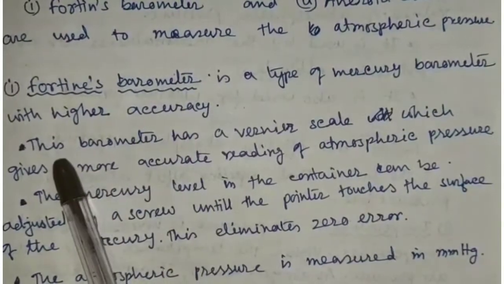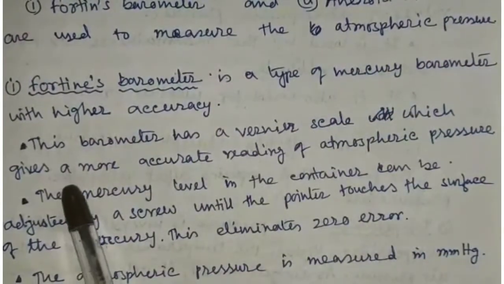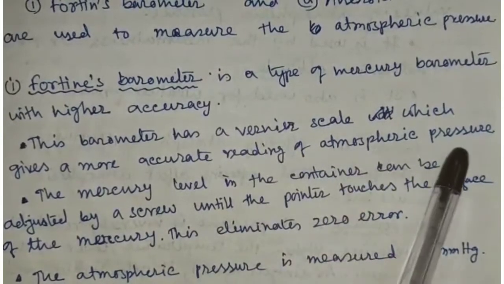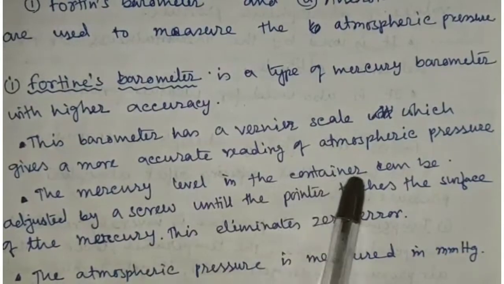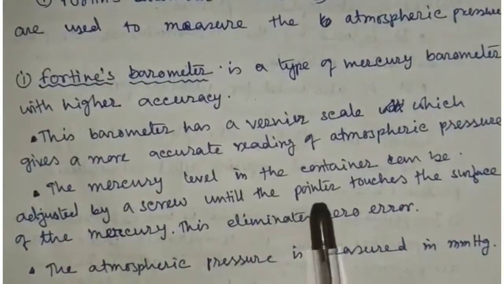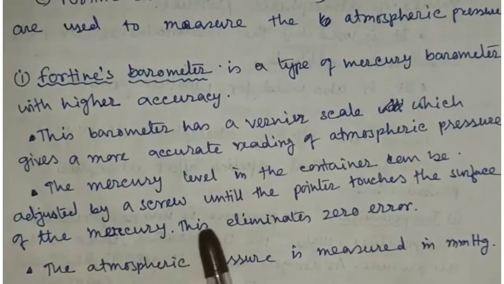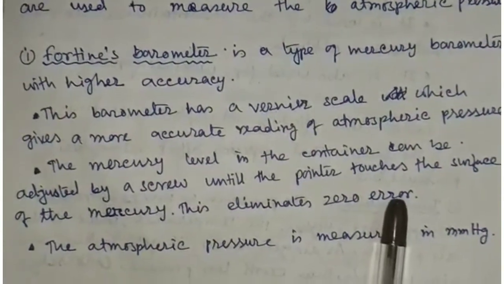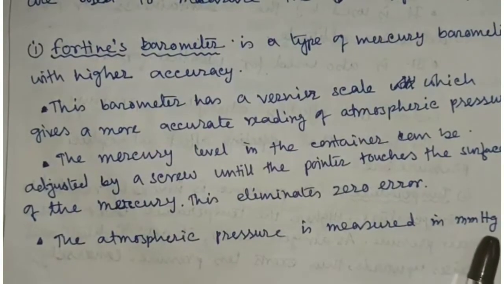There are some characteristics. This barometer has a vernier scale which gives a more accurate reading of atmospheric pressure. The mercury level in a container can be adjusted by a screw until the pointer touches the surface of the mercury. This eliminates zero error. The atmospheric pressure is measured in mmHg.